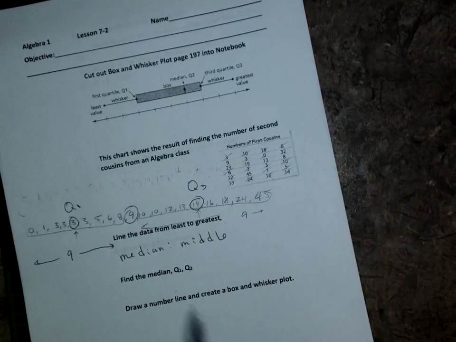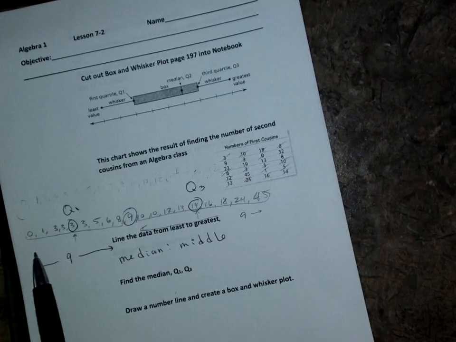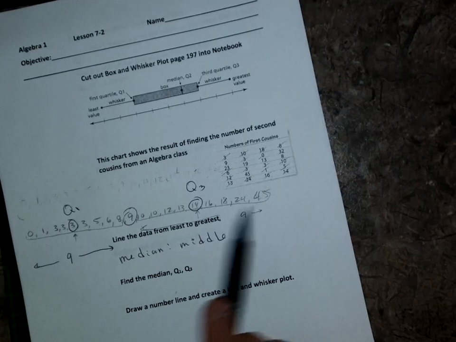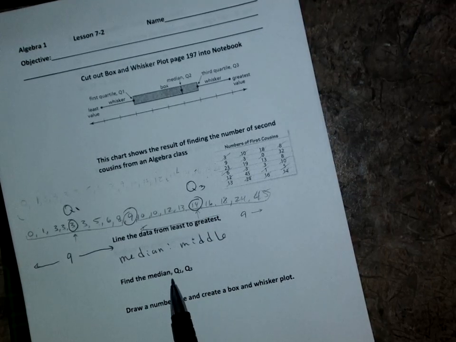So what I did is I found the middle of all the data, then I found the middle of the first half, and I found the middle of the second half. If there are 2 numbers in the middle, it's an even number of numbers, you just add those 2 and divide by 2. You take the average of those 2, okay?